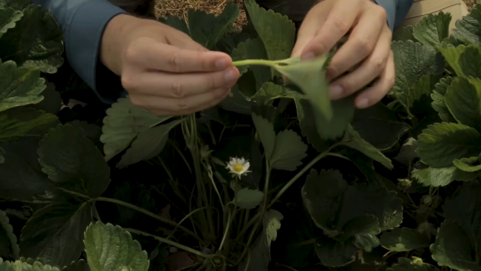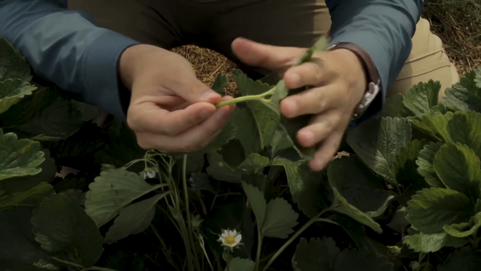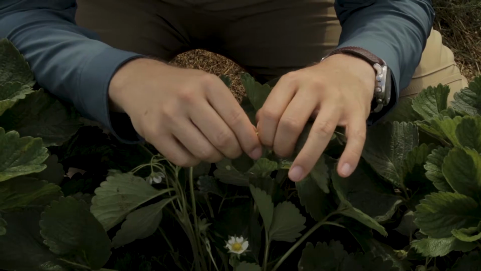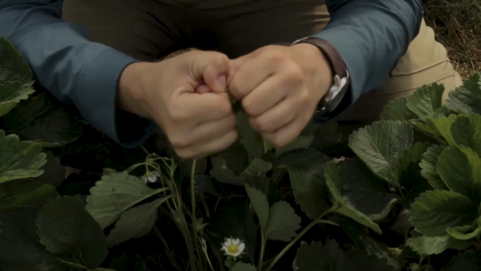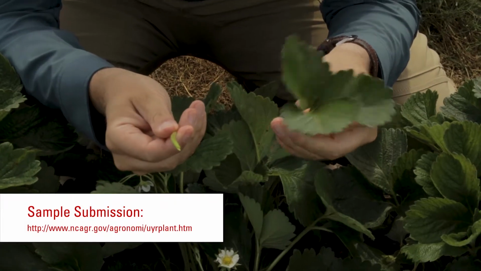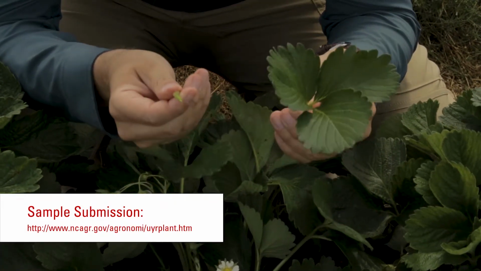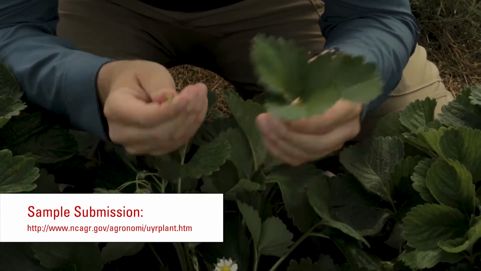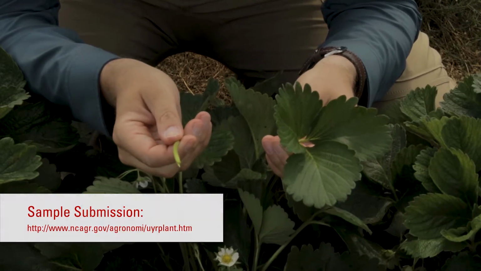And you have 2 parts to the leaf, the petiole and the trifoliate, and you want to send those separately. So you pinch off the petiole and the trifoliate so that you have a petiole sample and a trifoliate sample. Those can go into separate bags, and you send them to the North Carolina Department of Agriculture.